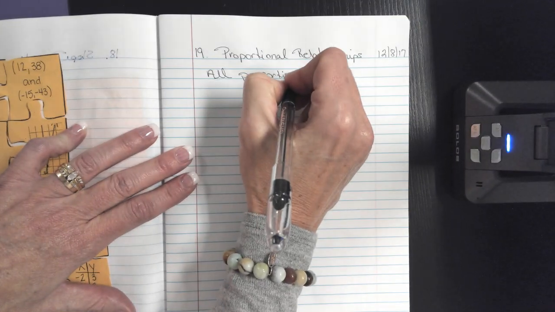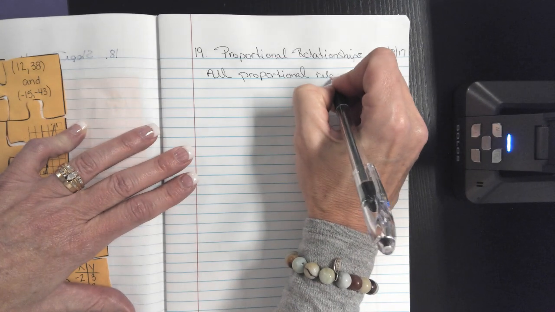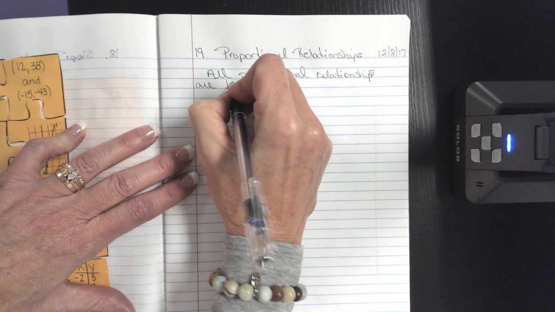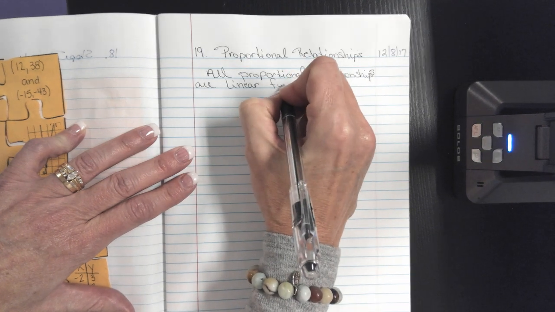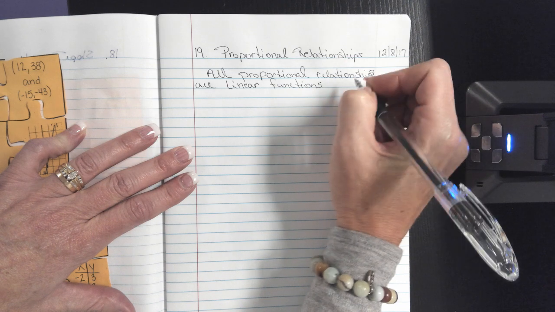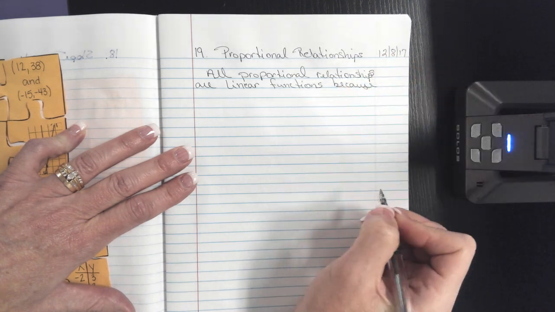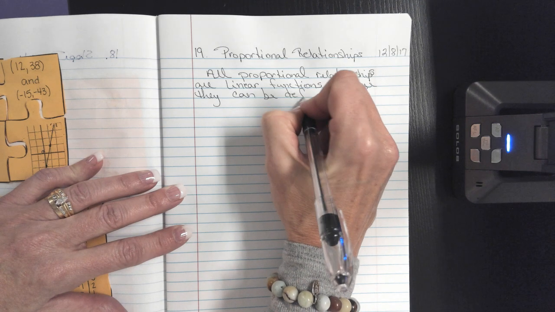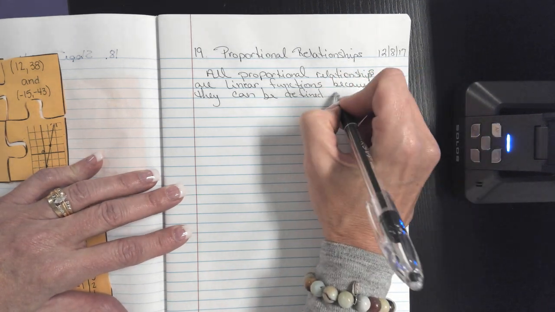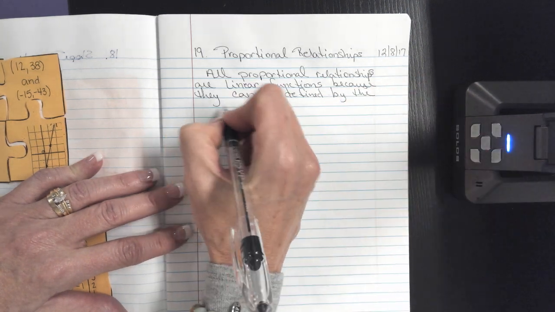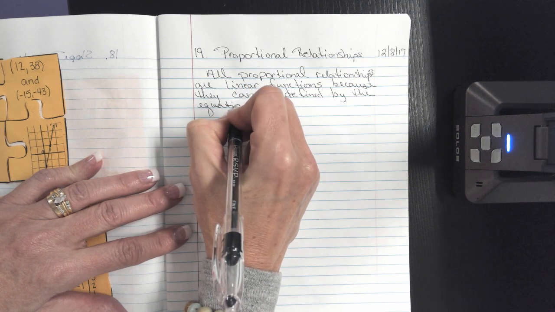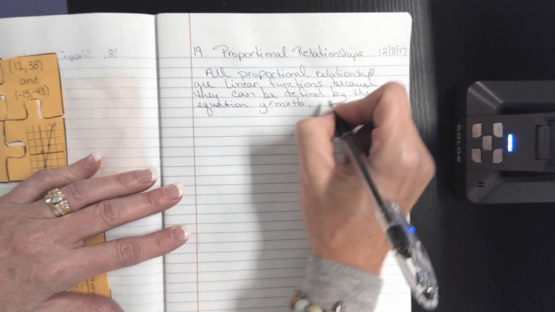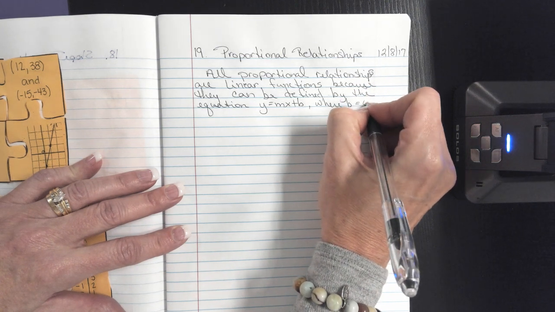the first thing you need to know is that all proportional relationships are linear functions because they can be defined by the equation y equals mx plus b, where b equals 0.